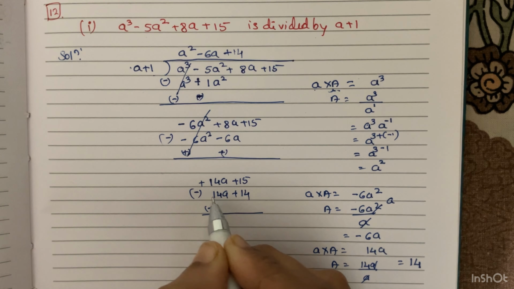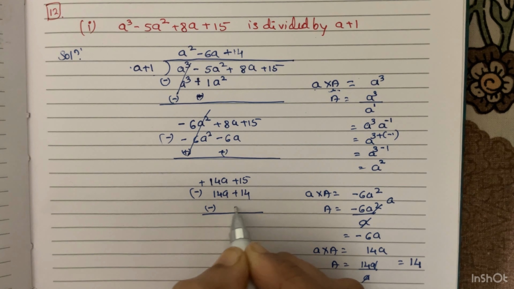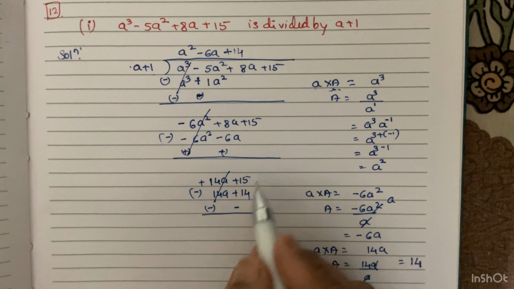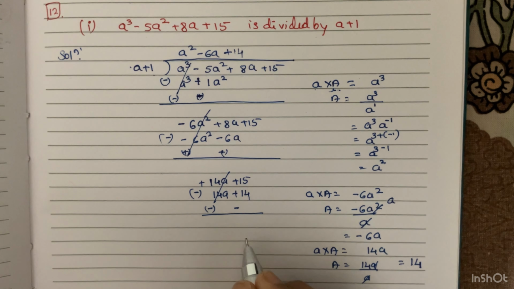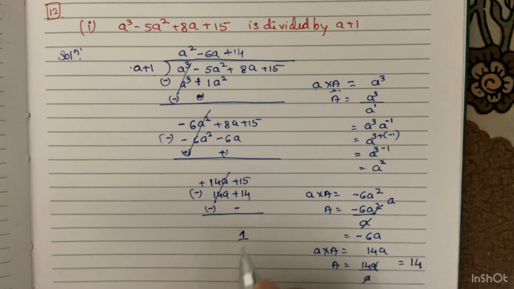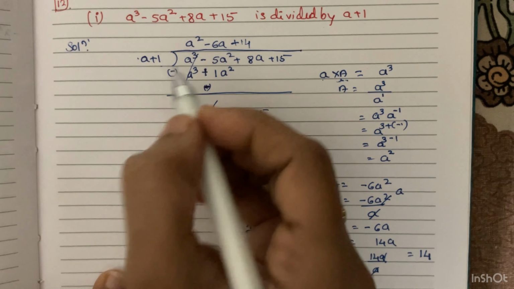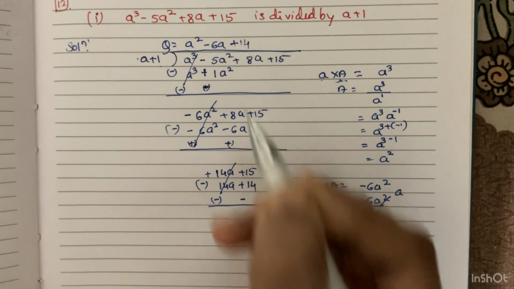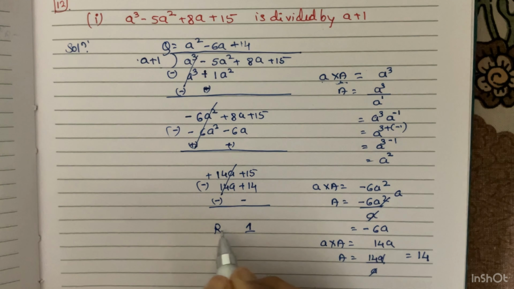Again the signs will get changed: plus 2 minus, plus 2 minus here. Again it will get subtracted here: plus 15 and minus 14. After subtraction we will get 1, and the bigger number carries the positive sign. So here the quotient is a square minus 6a plus 14, and the remainder we found is 1.